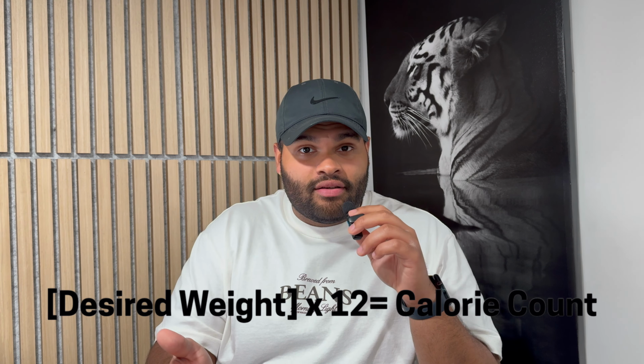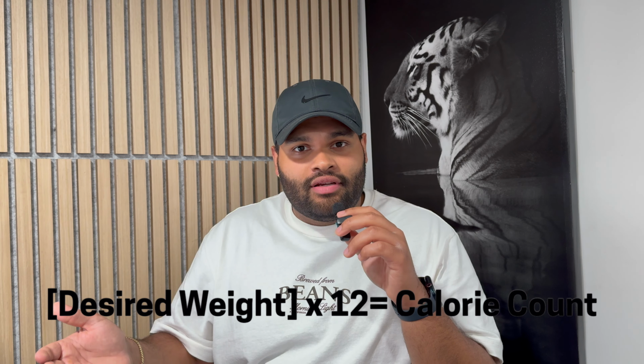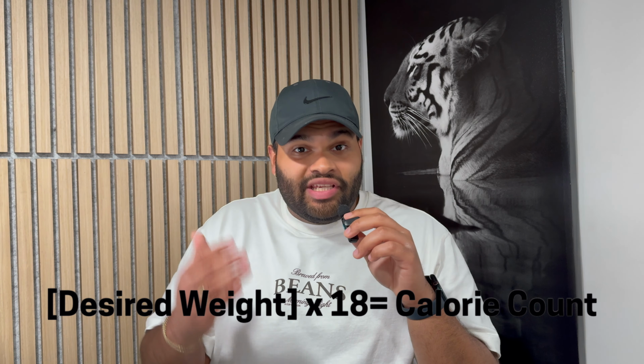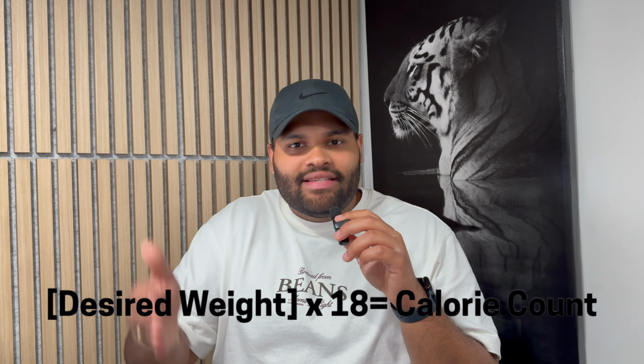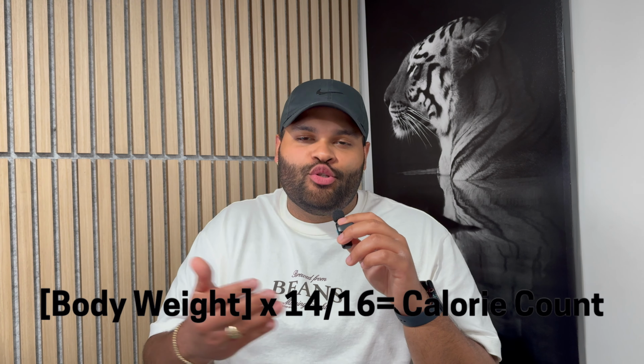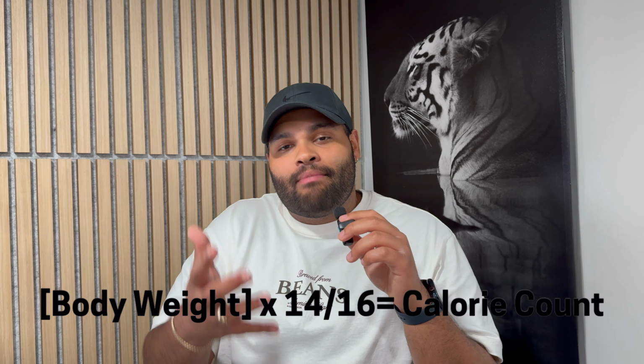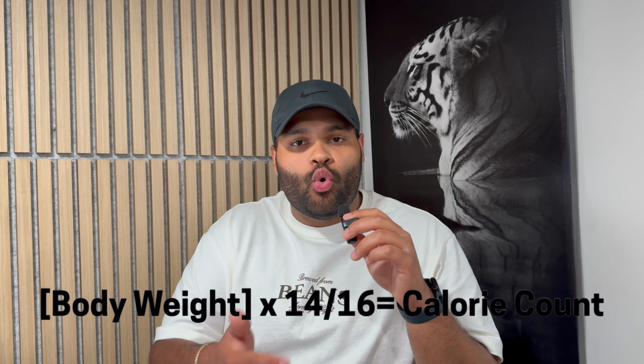So the easiest way to calculate how many calories you need is with these magic formulas. To lose weight, you take your desired weight and you multiply it by 12. To gain weight, you take your desired weight and multiply it by 18. And to maintain weight, you guessed it, you take your body weight and multiply it by 14 or 16.